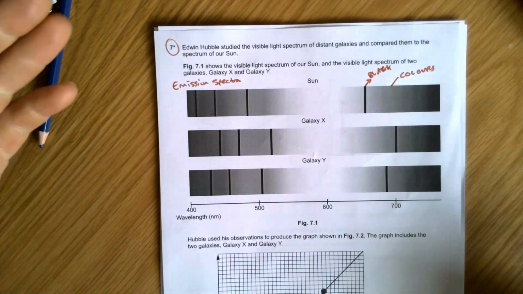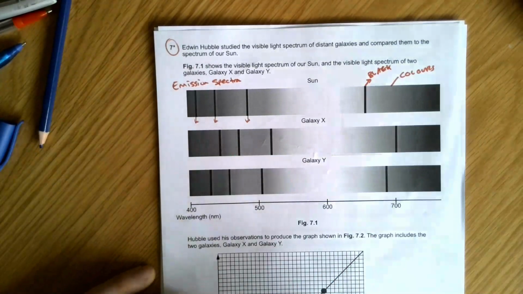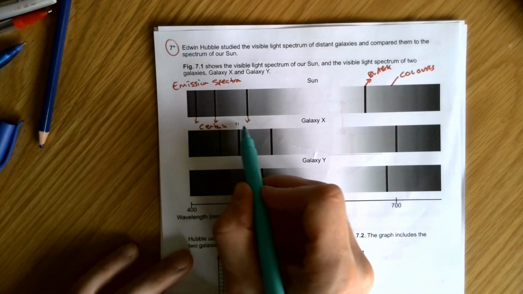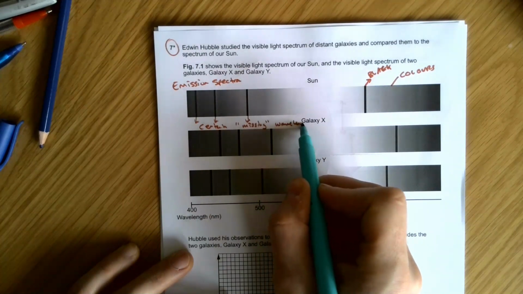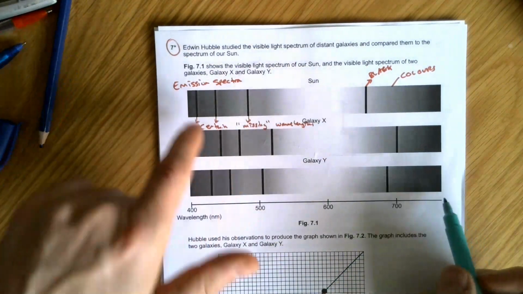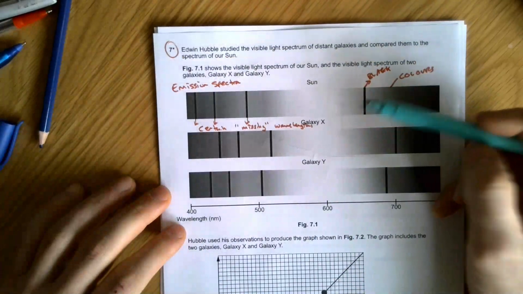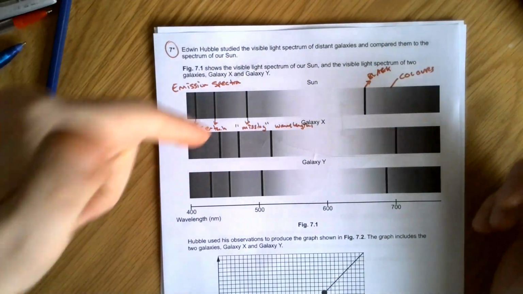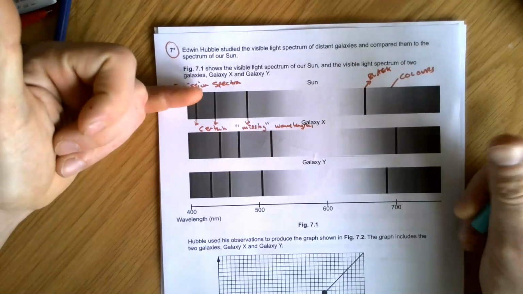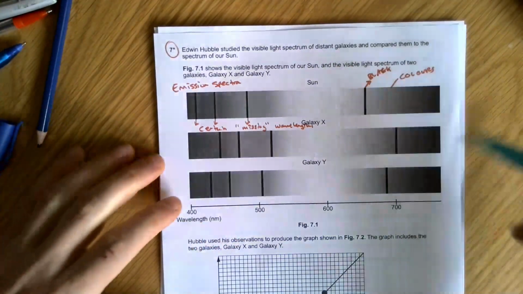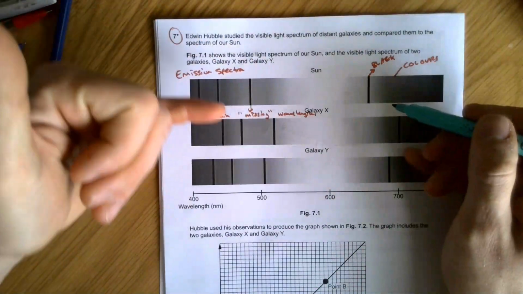So light is shining out from the sun, and certain elements will absorb certain wavelengths. So there are certain, I'm going to put in quotation marks, missing wavelengths, because there are certain elements that have absorbed these colours from the sun or from galaxy X or galaxy Y, and then we can use that to identify the elements in the atmosphere of the sun or between the galaxies and between Earth. And if we know what we're looking for, say for example if this corresponded to hydrogen, then we could make really good comparisons between the different galaxies.